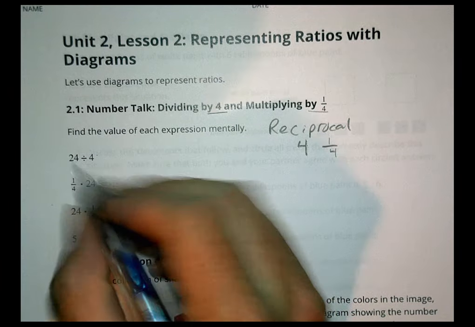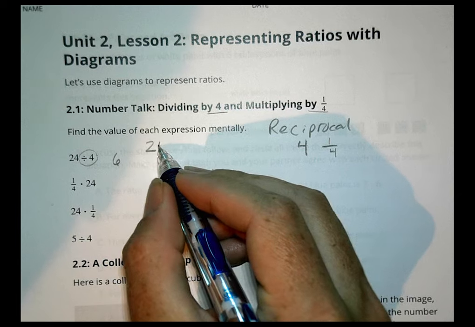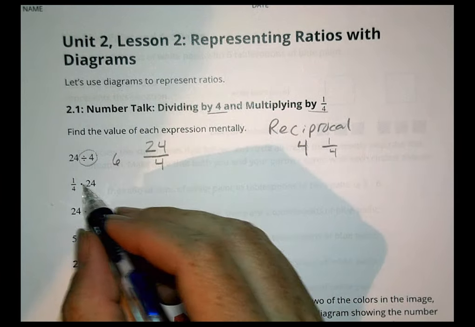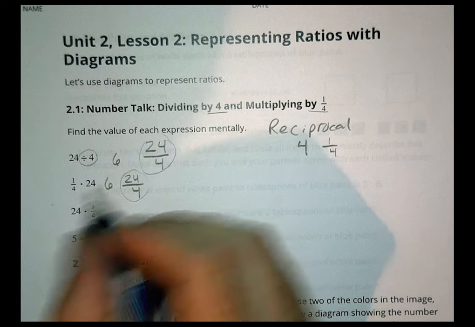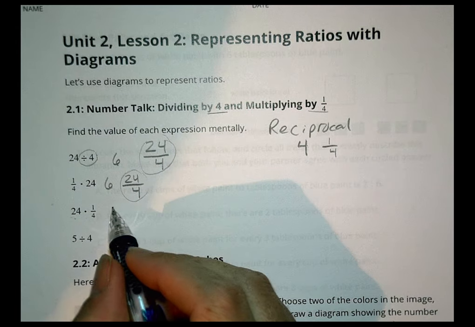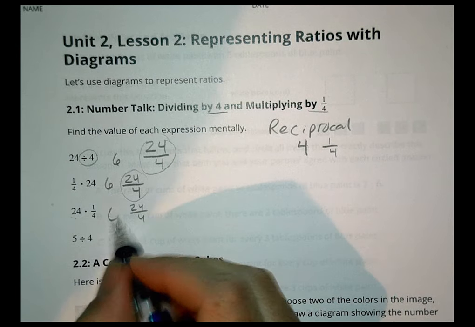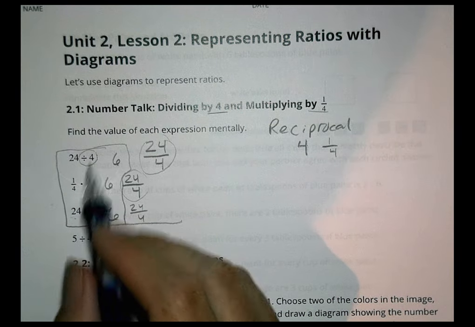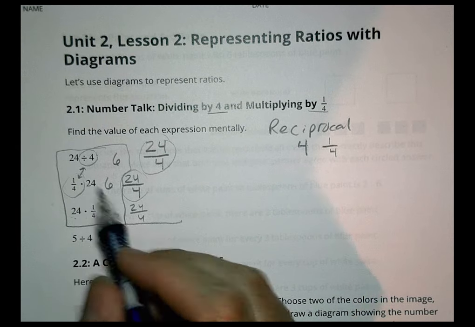So again, dividing by 4, if I set that up as a division problem, I could write it like this: 24 divided by 4. Over here, 24 times 1/4 is the same as writing 24 over 4. Since these two are the same thing, my answer for 1/4 times 24 is 6. Over here, just a different order, 24 times 1/4 is also 24 over 4, so you still end up with 6. So these are actually 3 ways of writing the same exact expression: either dividing by 4 or multiplying by the reciprocal in both these cases.